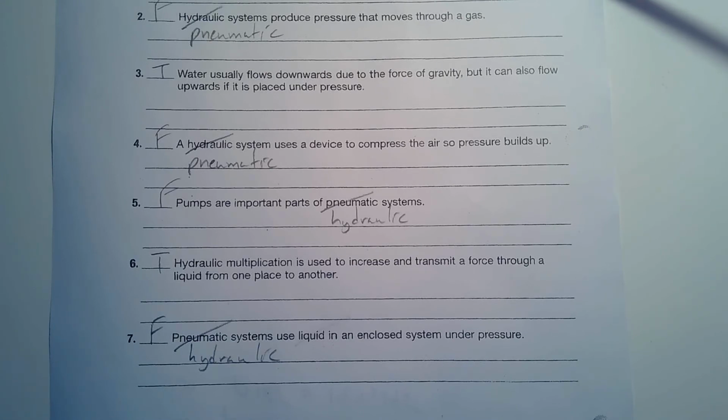And then the second one is an example of a pneumatic system, which would be your respiratory system. Here's a sealed chest cavity that contains your lungs, and you're bringing air in and out as you inhale and exhale, and that respiration is occurring through a pressure differential between what's outside your body and what's inside your body. Okay, so I'd like you to have a look at that and complete that worksheet by Wednesday's class.